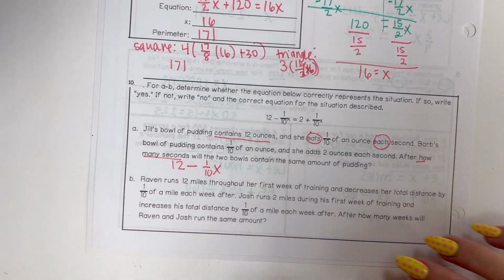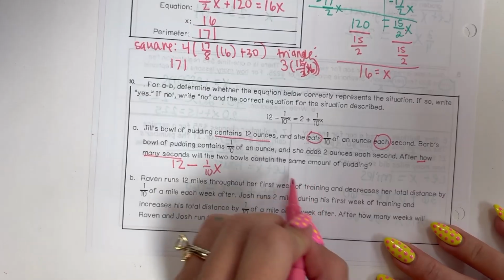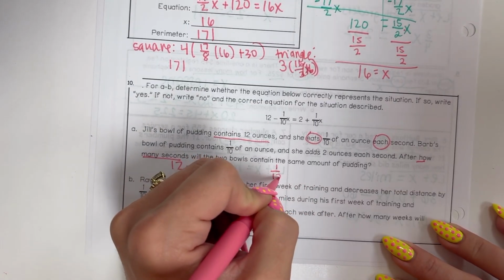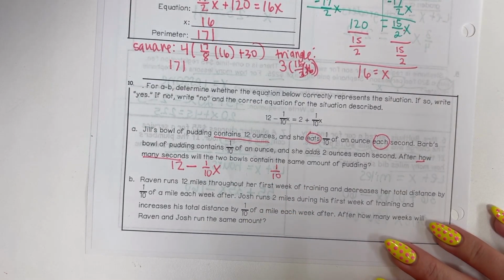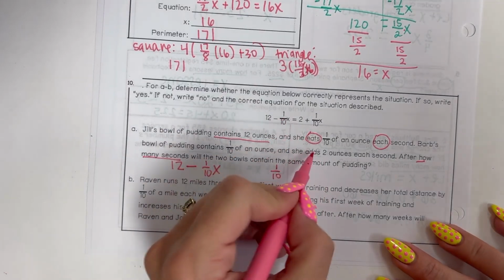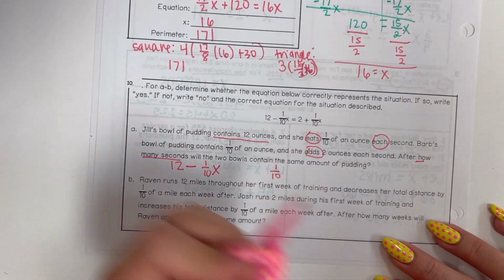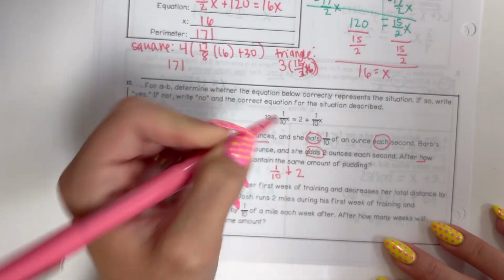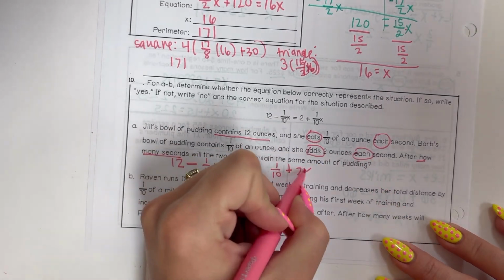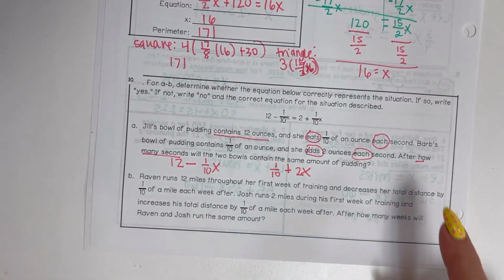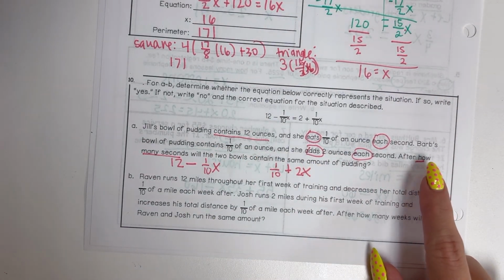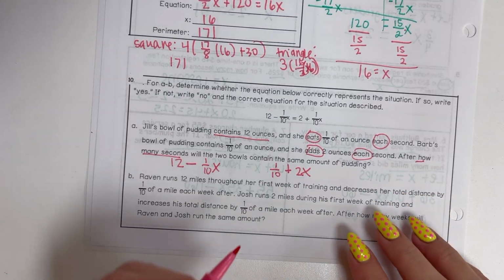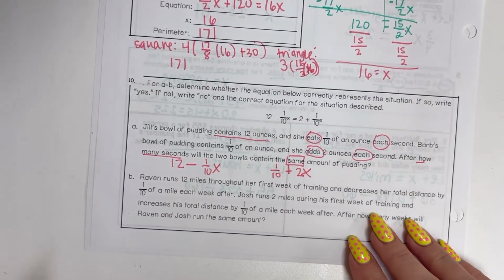Barb's bowl of pudding contains 1/10 of an ounce. So just over here, I'm gonna put 1/10 of an ounce. That's what she's starting with. And she's adding 2 ounces each second. So I'm gonna put plus 2 each second. So that means 2x. Then the question says, after how many seconds will the 2 bowls contain the same amount of pudding?